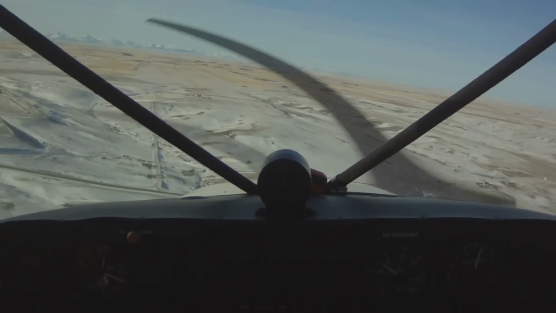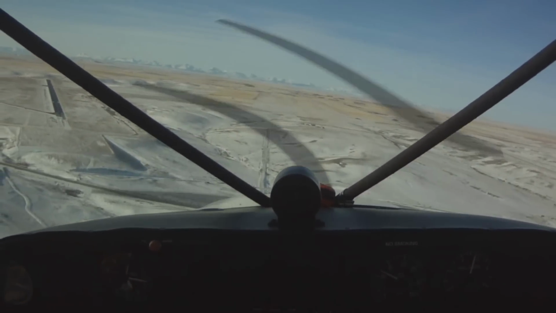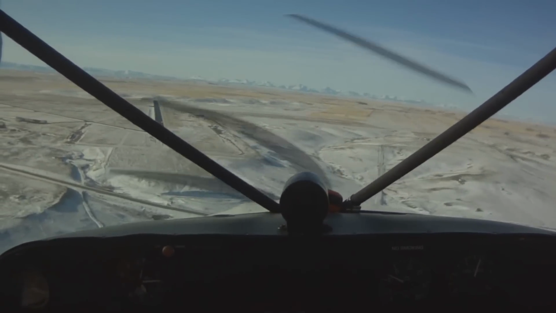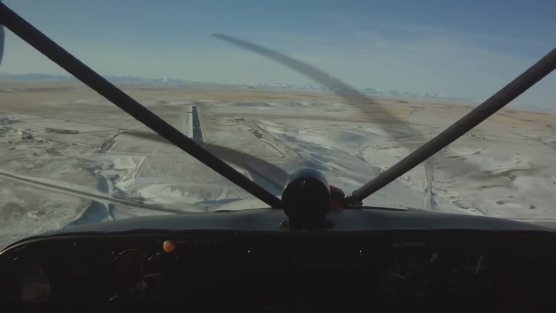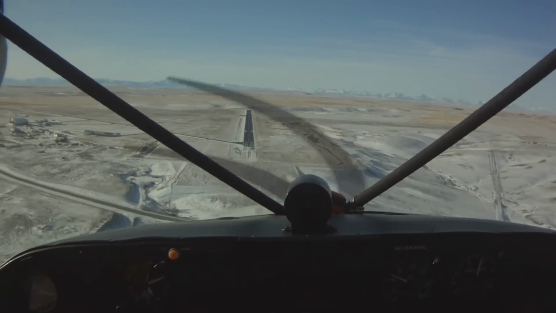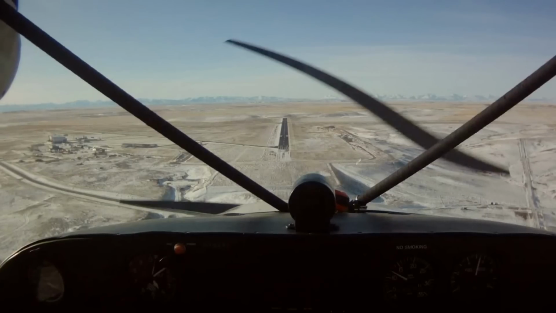Here's a view on my MX-7 160 turning about a half-mile final. Stabilized airspeed of about 60 miles an hour indicated, 2 notches of flaps. Now the important thing is to look at the relationship of the end of the runway, where I want to flare, to the cowling of the aircraft. I like to try to keep that same relationship of the runway in the windscreen.